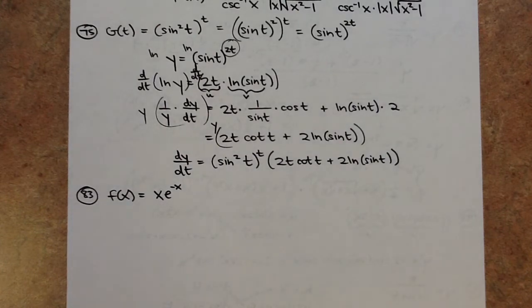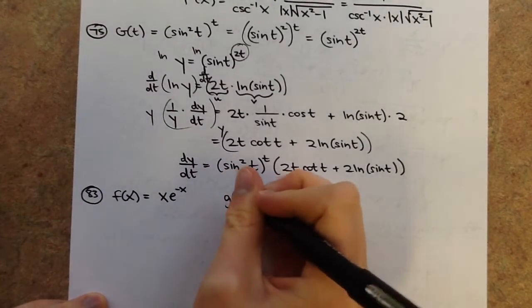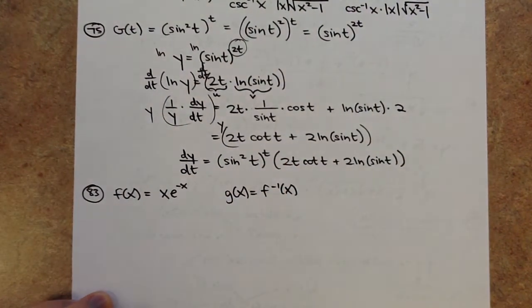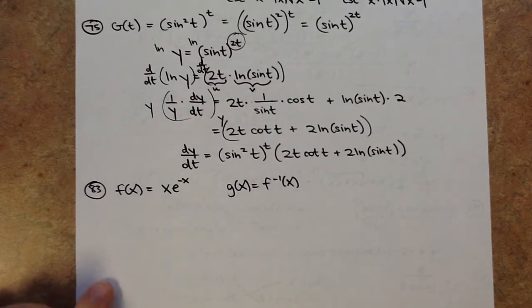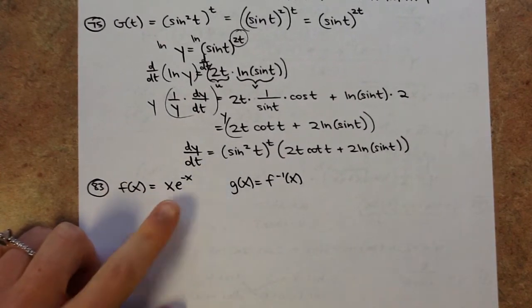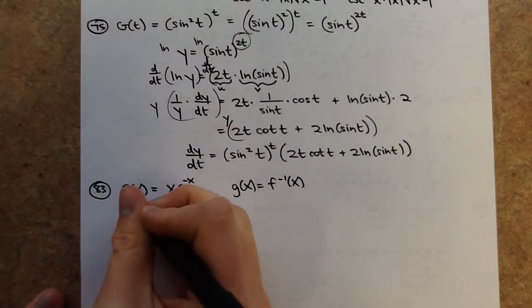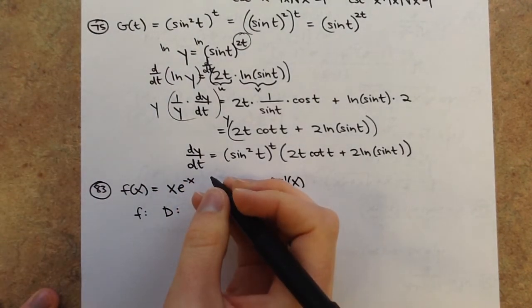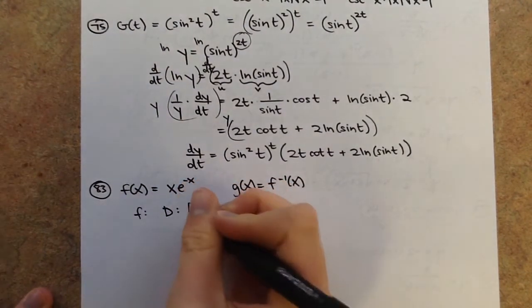So the first thing they ask is, so let G be this inverse. And then it says, find the domain and range of G. So the domain and range, first of all, for f of x, the domain they gave us specifically was 1 to infinity.